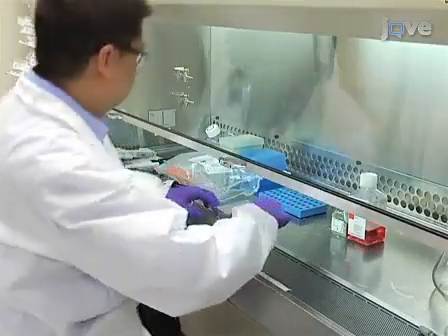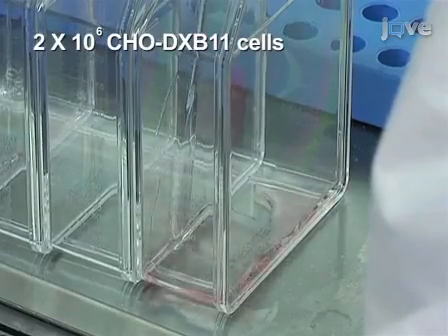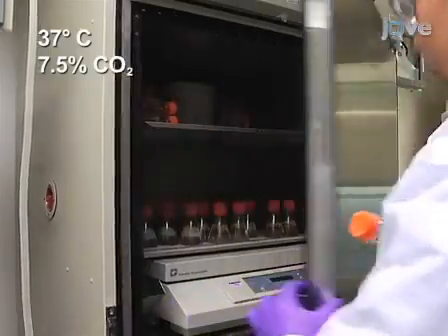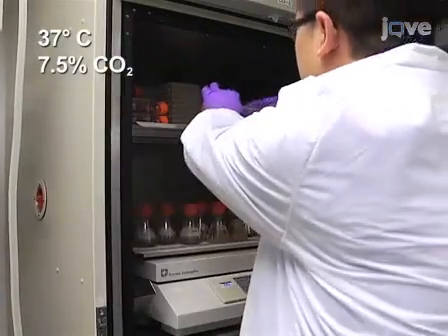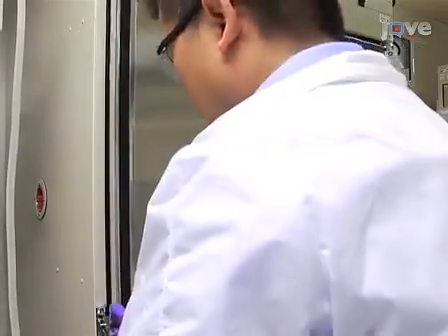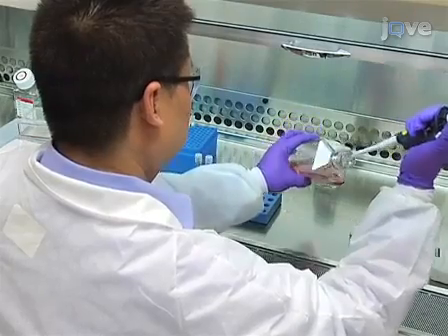To begin this procedure, 1 day before transfection, seed the host cells in a cell culture flask in 15 milliliters of growth medium. Incubate the cells in a 37 degrees Celsius, 7.5% carbon dioxide incubator. On the following day, prepare the transfection complexes.